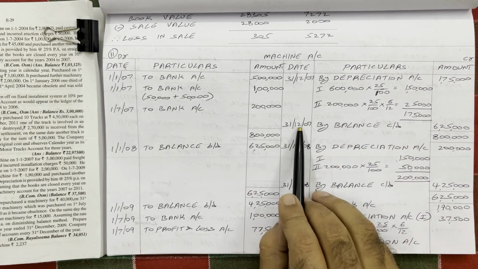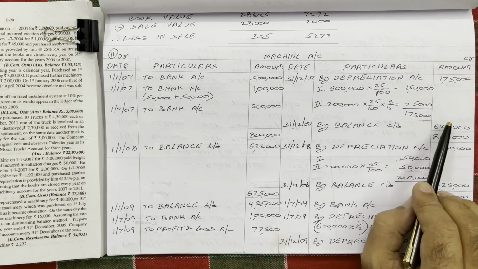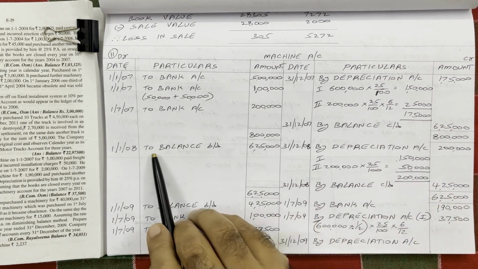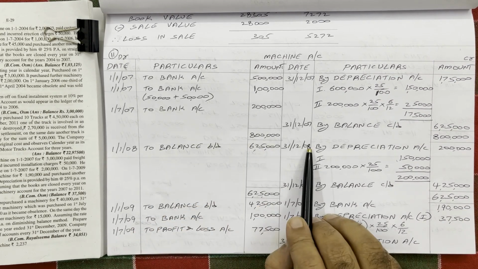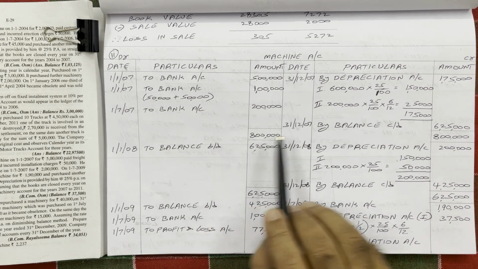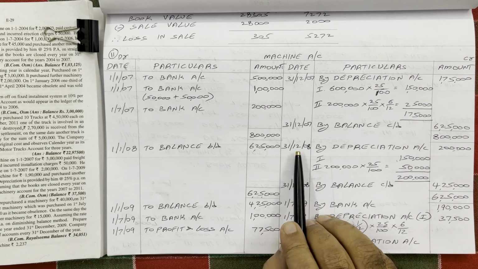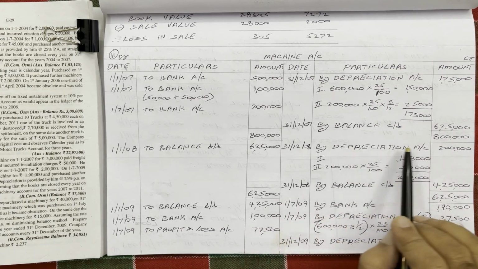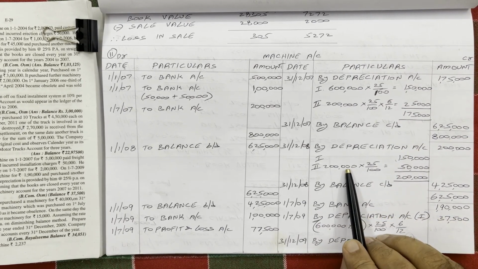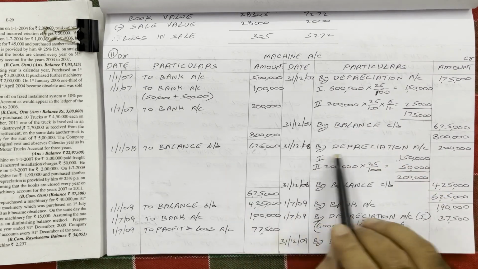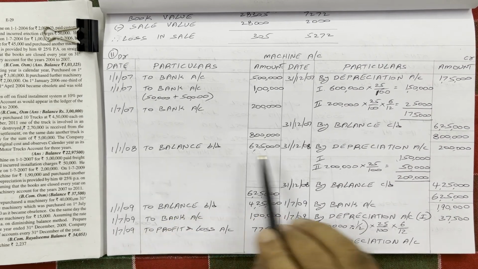Come to the second year. On the next date, on the debit side we should write 1st January 2008. Bring this balance carried down amount to the debit side. For that, write "To Balance Brought Down" 6,25,000. And in the 2008 year there is no additional purchase and no sale. So at the end of the second year, that is on 31st December 2008, again we have to provide depreciation. Now on this date, we have two assets. The first asset, worth 6 lakh, we used for the full year. The second asset, worth 2 lakh, we also used for the full second year.